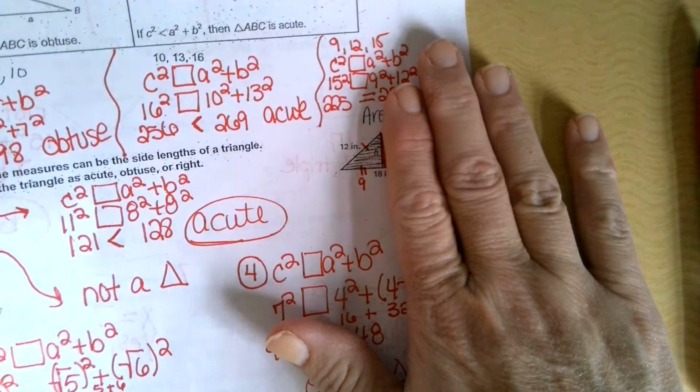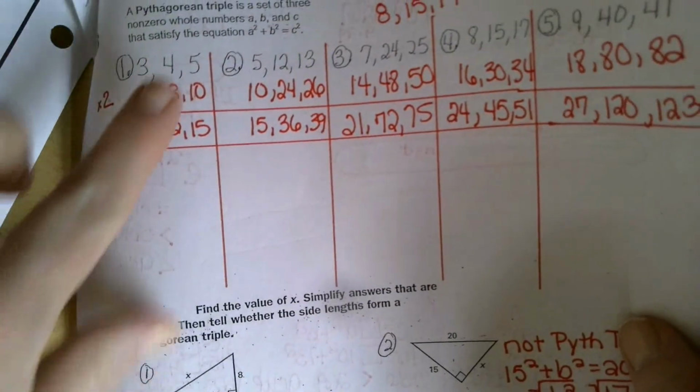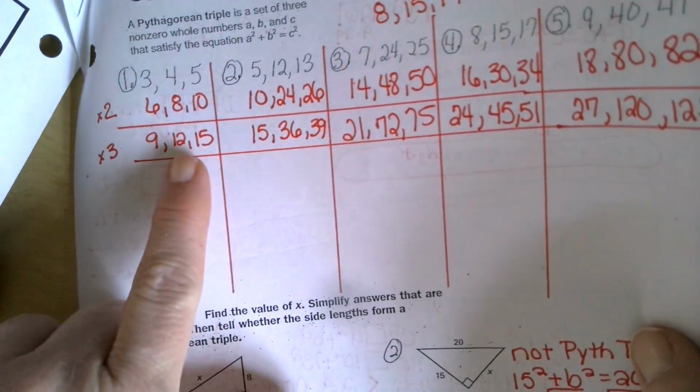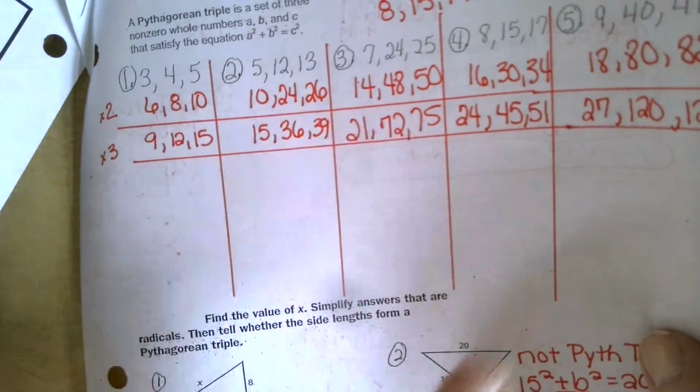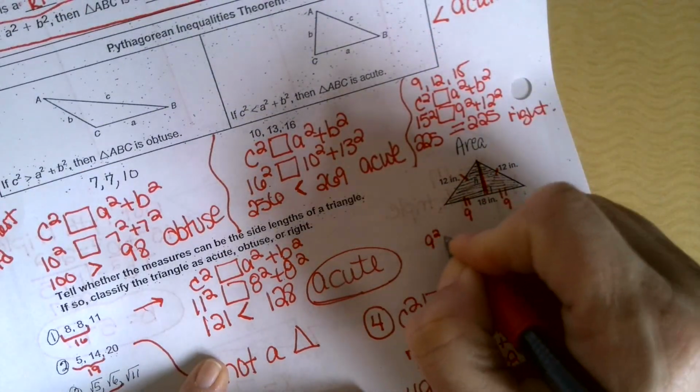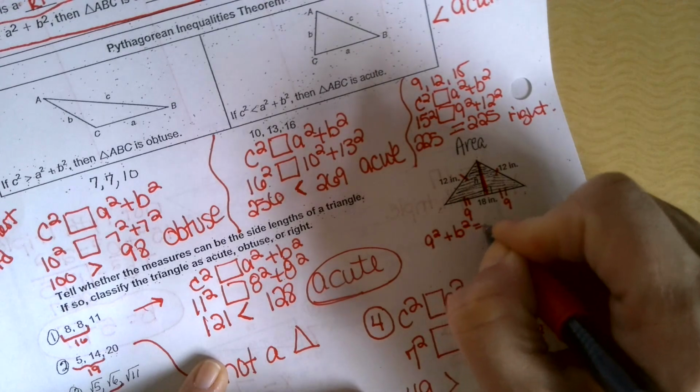Okay, so I've got 12 for the hypotenuse, 9 for a leg. So we're going to do the Pythagorean theorem to see what the height is. So 9 squared plus b squared equals 12 squared.